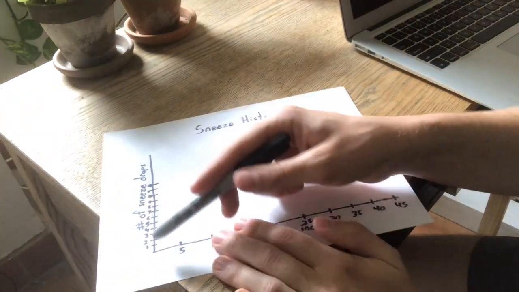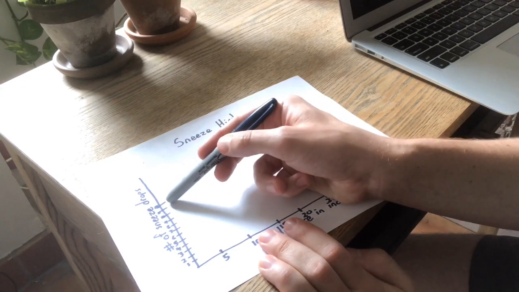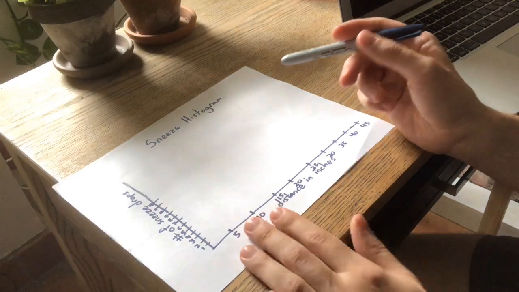And then for my sneeze drops, I did 1, 2, 3, 4, 5, 6, 7, all the way up to 12. I don't know exactly how many I'll need, so I just sort of set it up, and I can change it later if I need to.